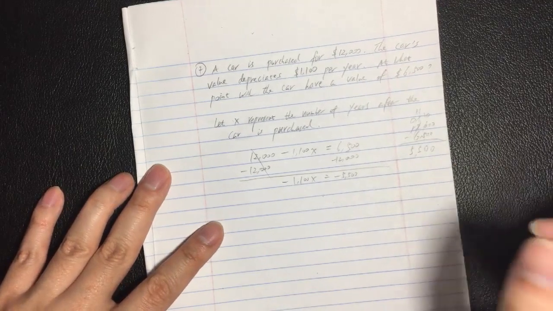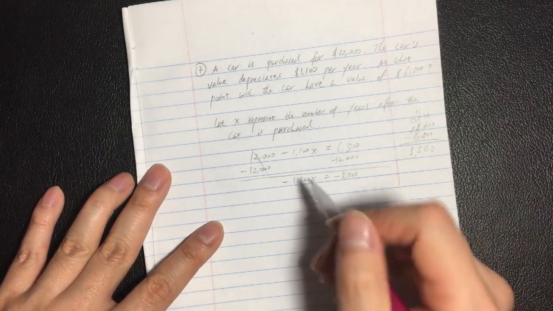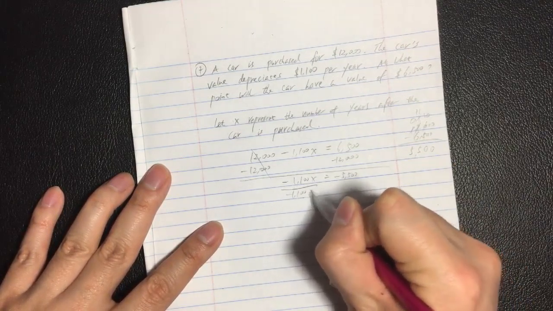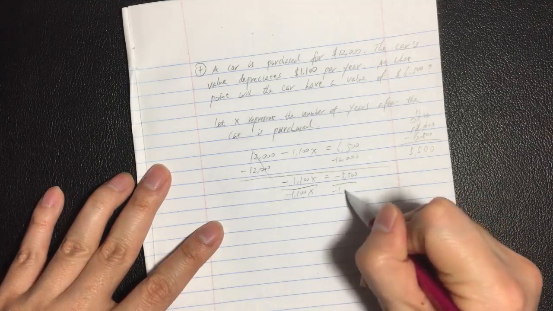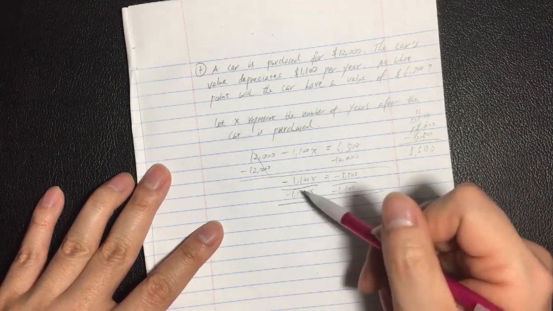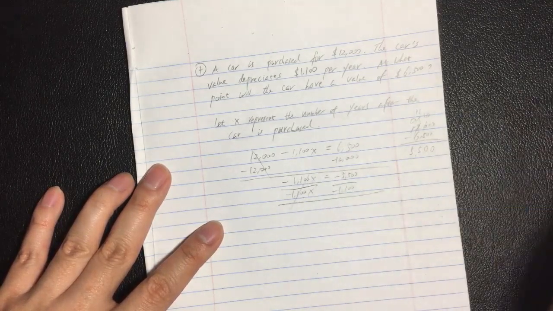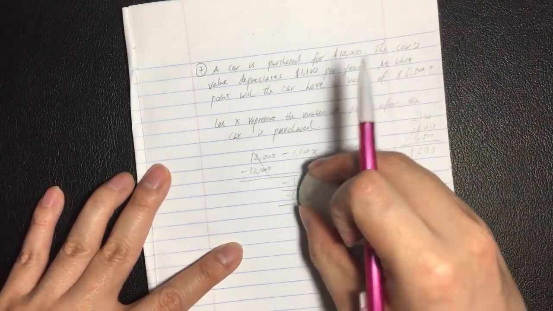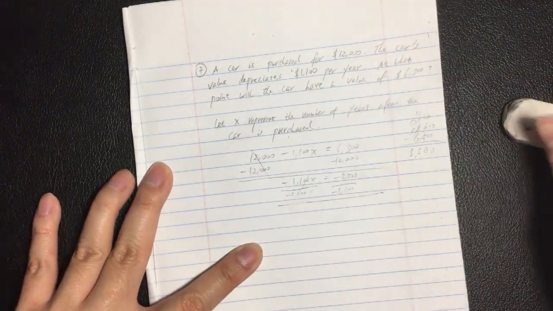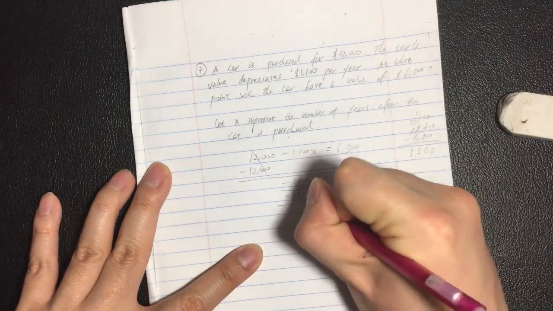Next, in order to get X by itself, I need to eliminate negative 1,100. So I divide both sides by negative 1,100.